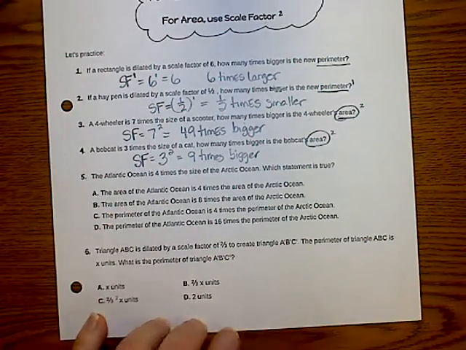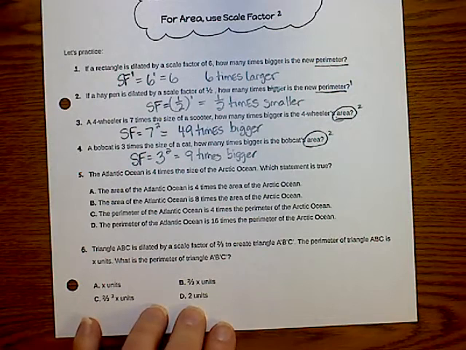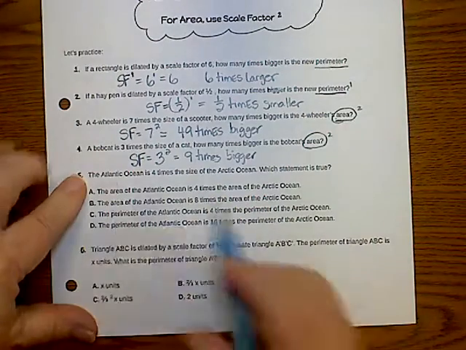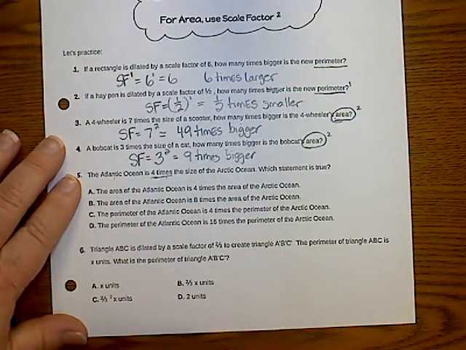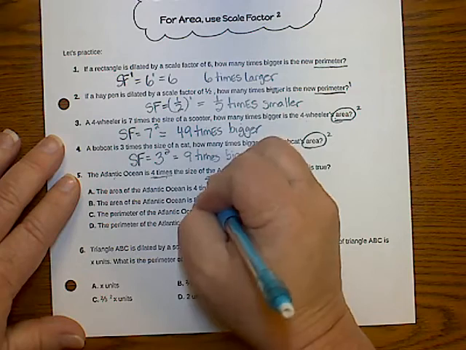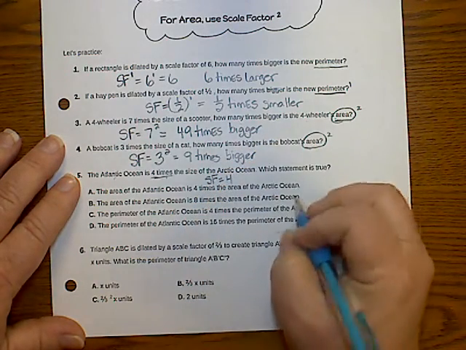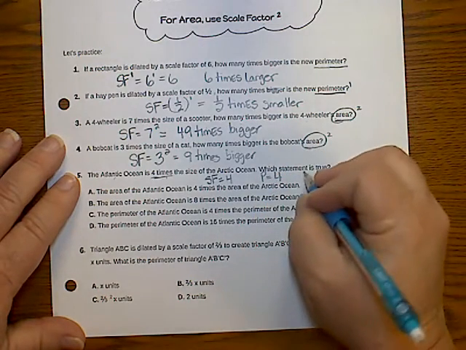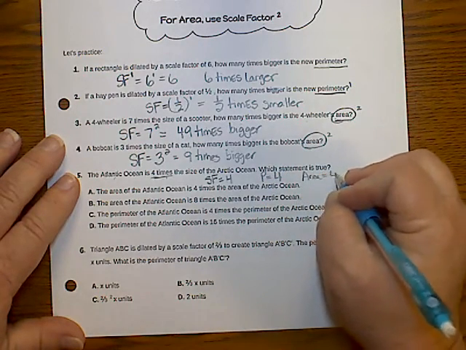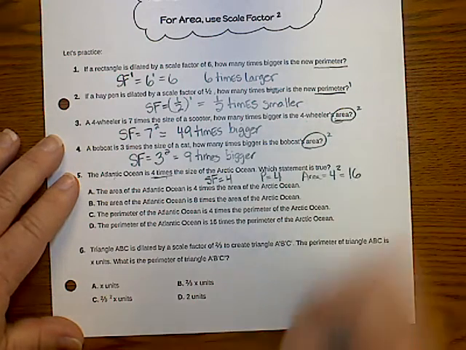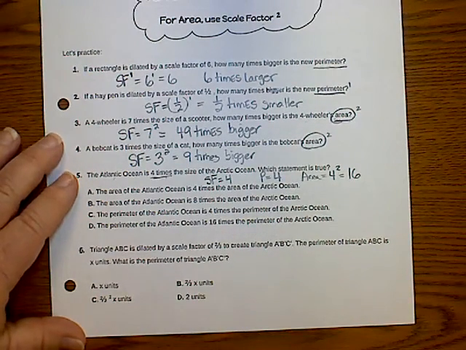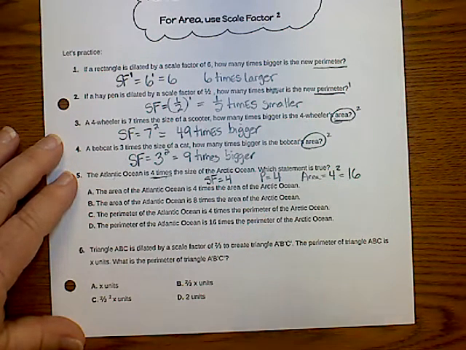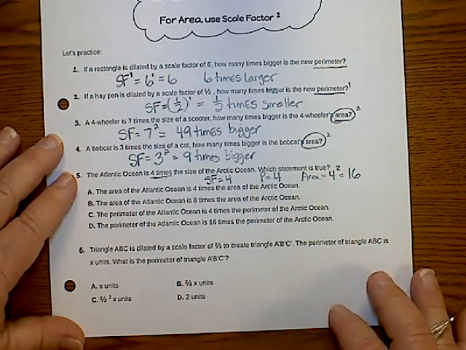Okay? The Atlantic Ocean is 4 times the size of the Arctic Ocean. Which statement is true? All right, so we're talking about 4 times, so that's my scale factor. So if my scale factor is 4, the perimeter is 4 times larger. The area would be 4 squared, which is 16 times larger. So let's see which one makes sense. And this is how I do these problems. I say perimeter, what will it be, and area, what will it be, before I even read my answer choices.